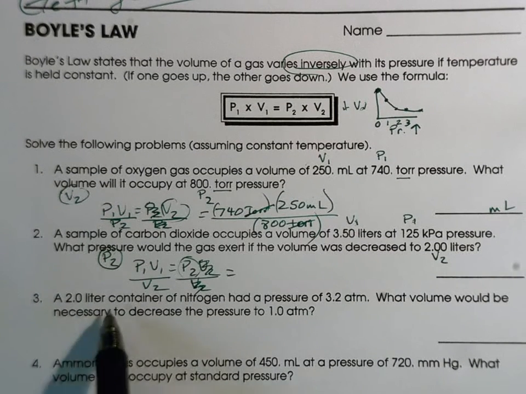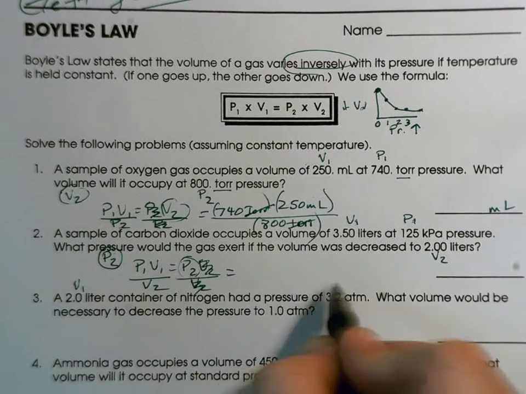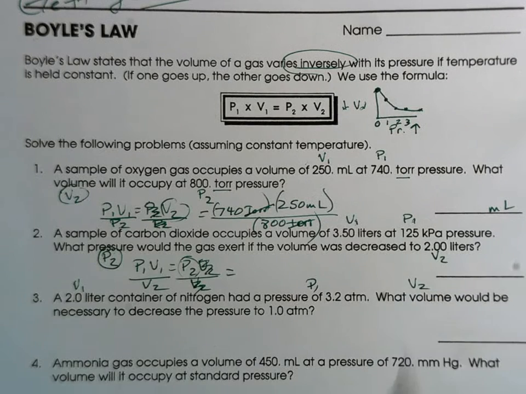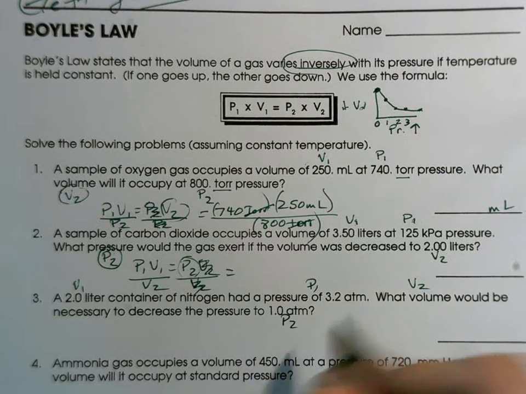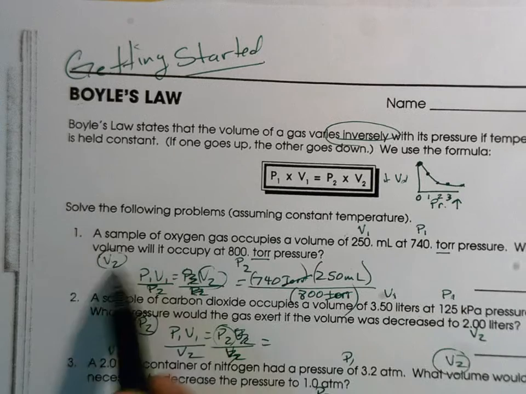Let's see, number 3. Read through this. We have a 2-liter container, has this pressure, so we'll just call this volume 1 and pressure 1. What volume? We're looking for volume, so it must be volume 2. What would be necessary to decrease the pressure to 1 atmosphere? This is pressure 2. So we're looking for volume 2 again. It's going to be the same equation we solved for over there.